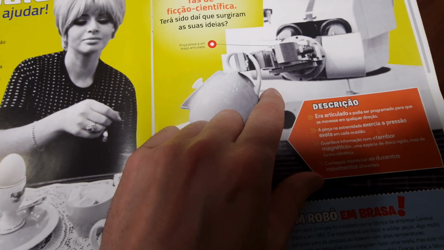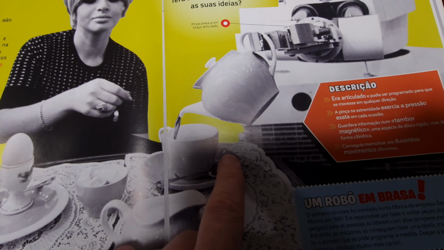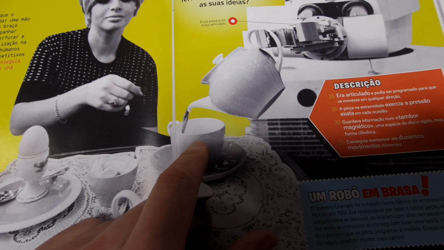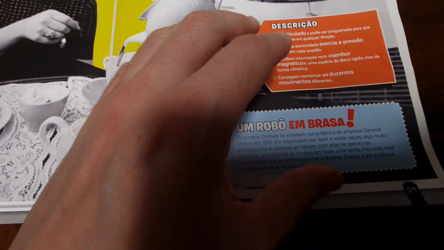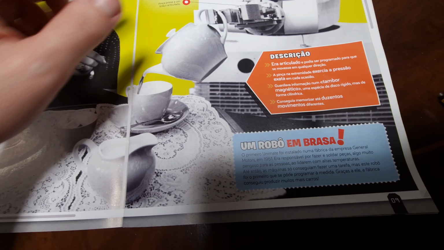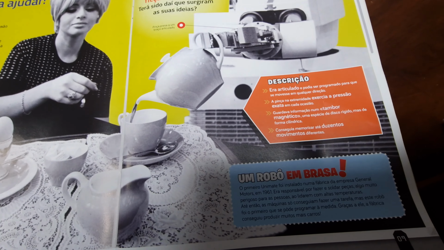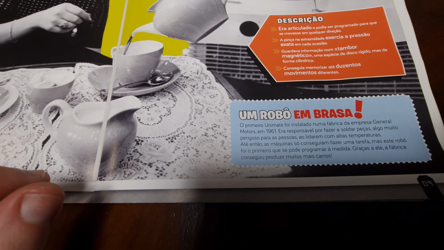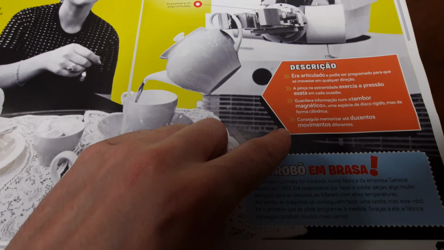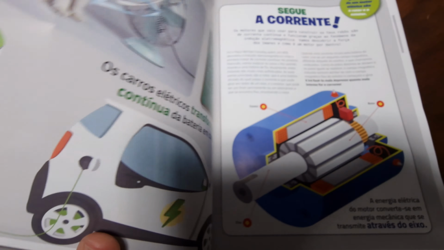At the time this robot could already articulate itself to pour coffee in a precise mode, and it also had a hard disk that was like a big cylindrical drum, and it could memorize about 200 different movements, you see.